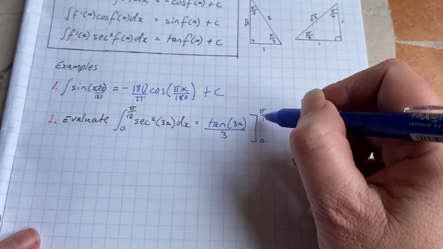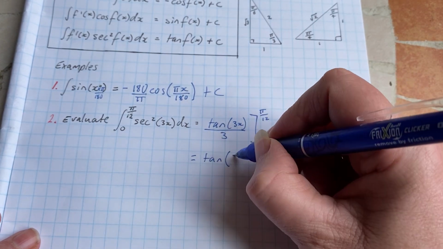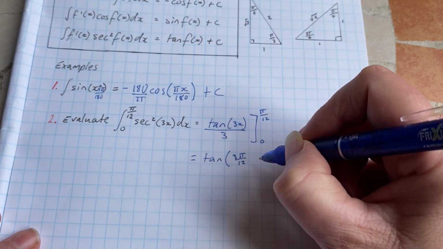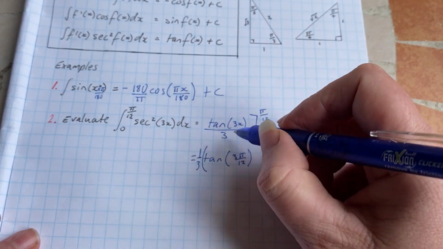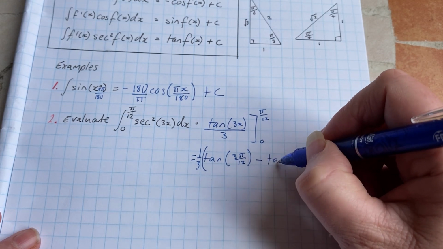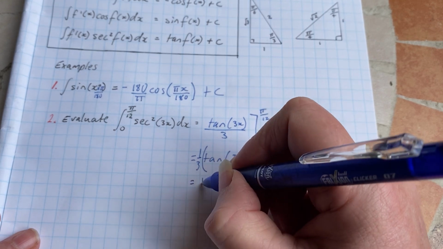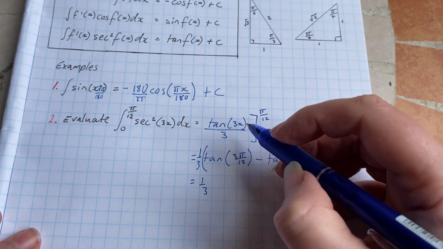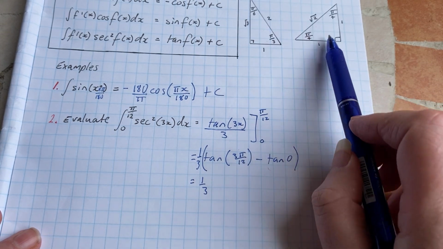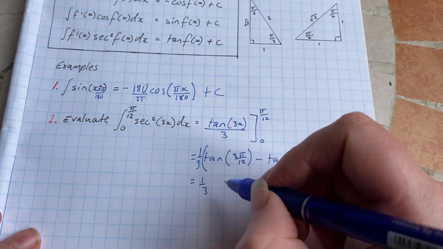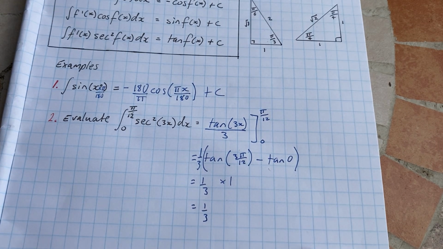and then we just substitute in. So tan of 3 pi on 12, I might just put the third out the front actually from the 3, minus tan 0. Tan 0 is 0, so 1/3. 3 on 12 is the same as 1 on 4, so pi on 4. Up here, 1. So times 1, so equals 1/3.